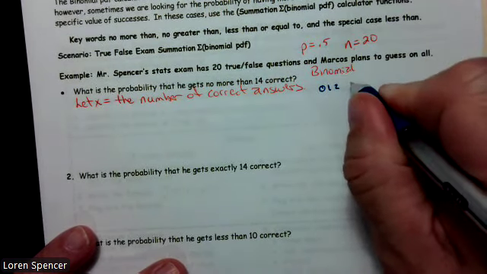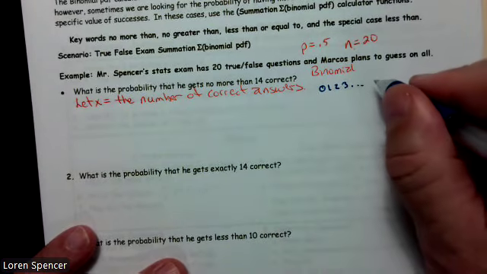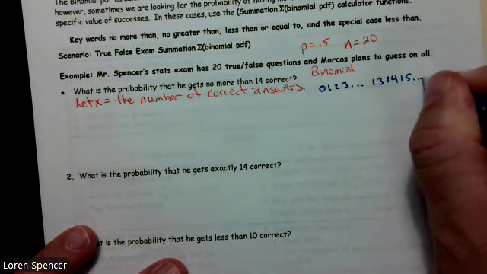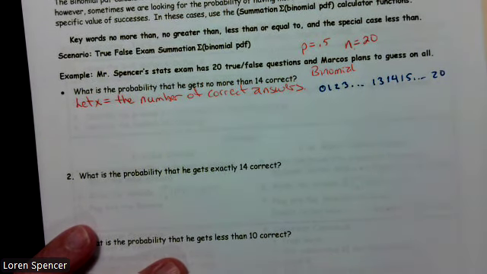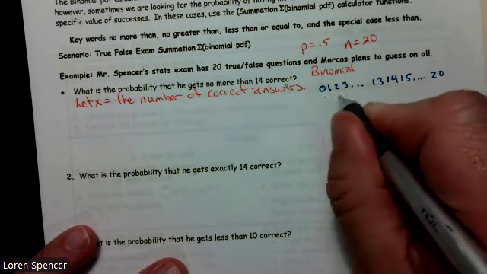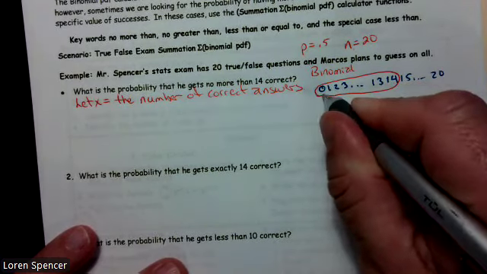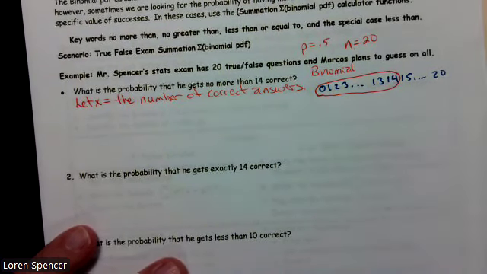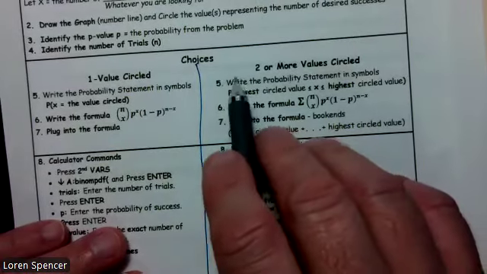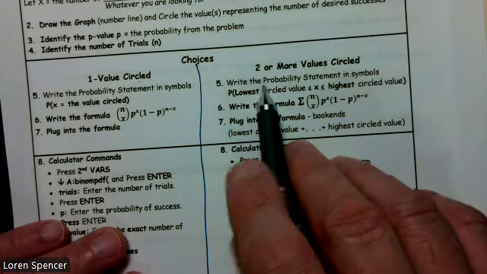0, 1, 2, 3. And I can keep numbering, but I generally go, oh, that's a lot. So I'm not going to 13, 14, 15, dot, dot, dot, all the way to 20. But we said no more than 14. Well, 14 is no more than 14, 13 is no more than 14. So all of these are what I need. So I have multiple values circled. As soon as I have multiple values circled, I need to go to this side over here and write my probability statement in symbols.